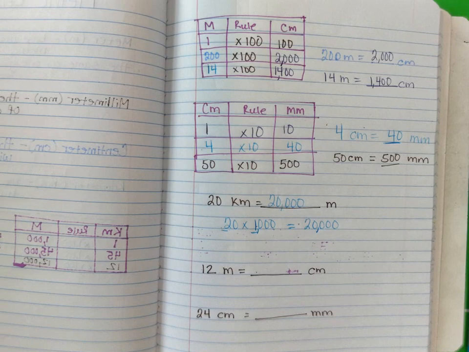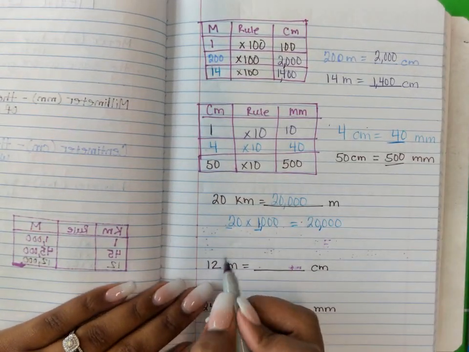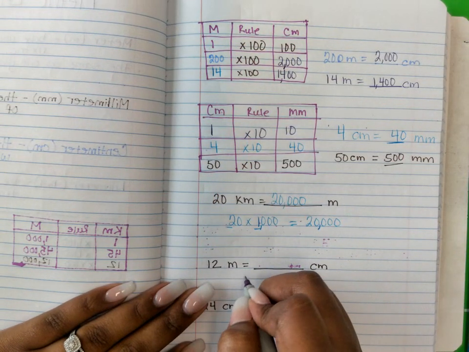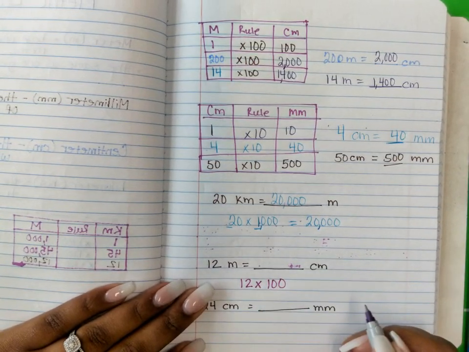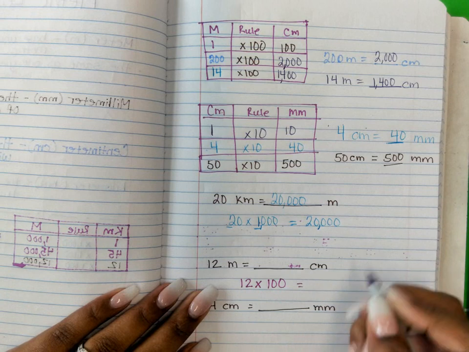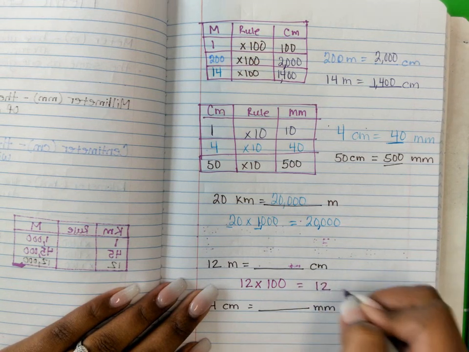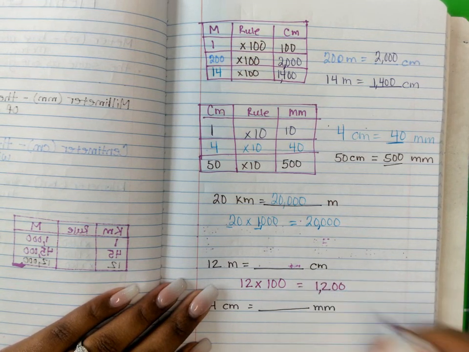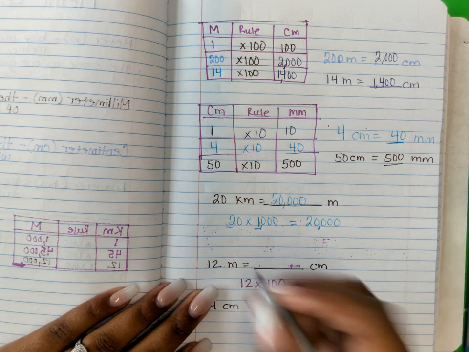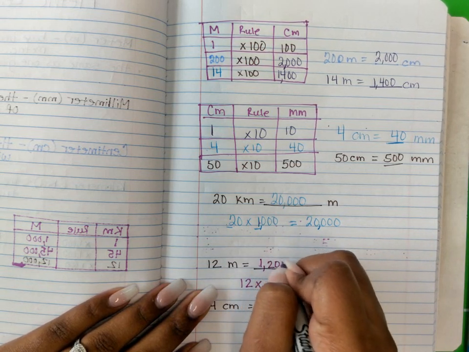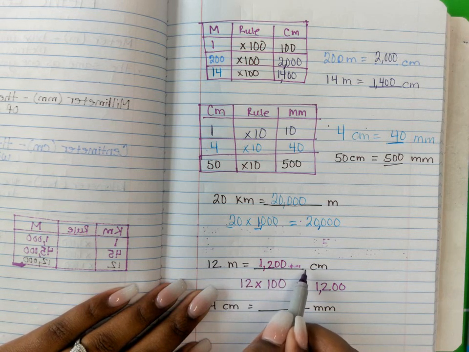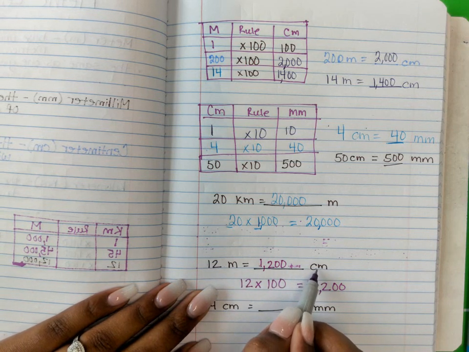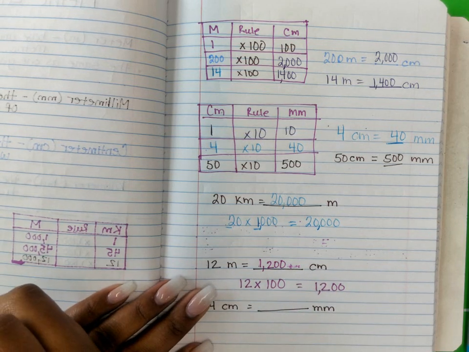Okay, so my rule for converting meters to centimeters is 100. So I have 12 times 100. I know that 12 times 1 equals 12, and there are 2 zeros. So my answer is 1,200 centimeters. Again, we're going from large to small, so it's going to take 1,200 centimeters, which is a smaller unit, to make 12 meters.